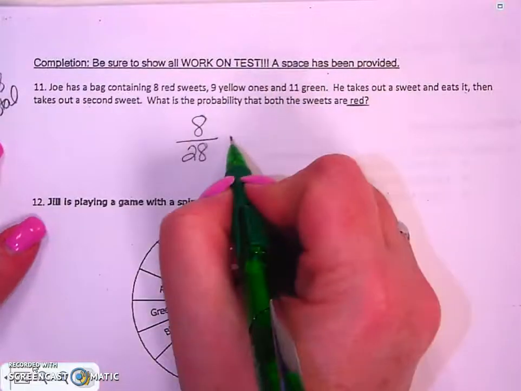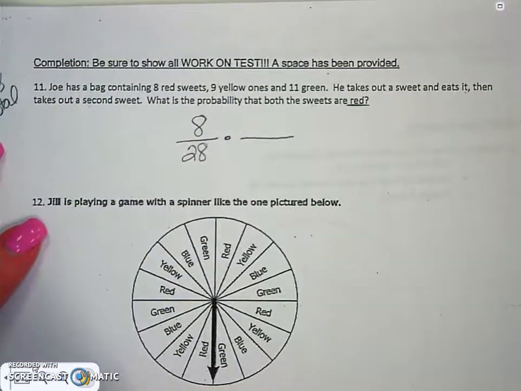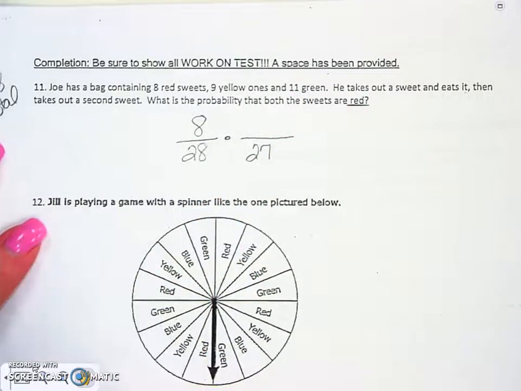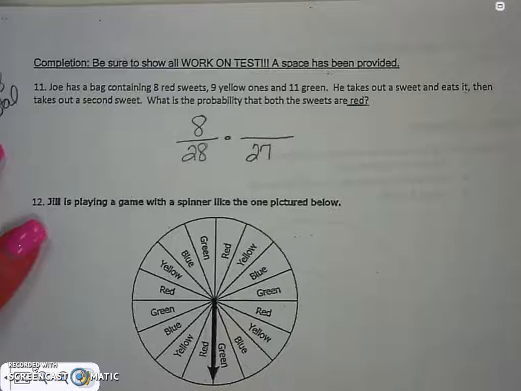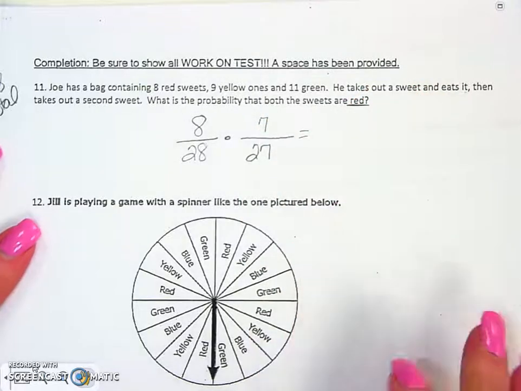Okay. Now that he's eaten one, how many are in the bag? 27. These are dependent events. And now how many red ones are in there if he's eaten one red one? 7.